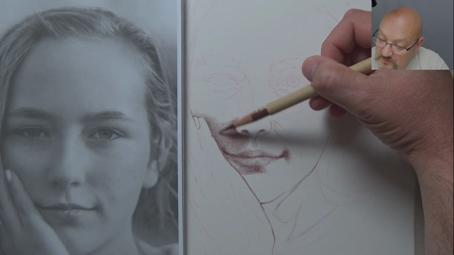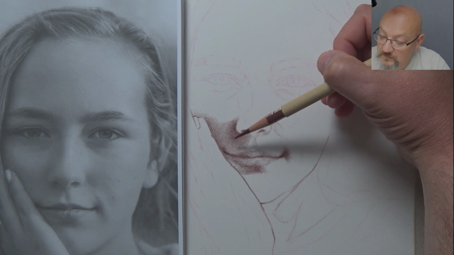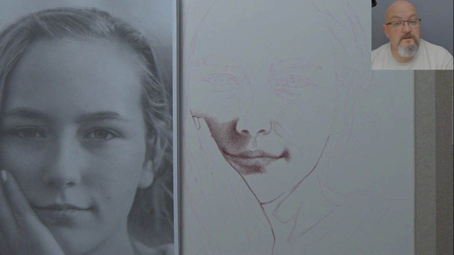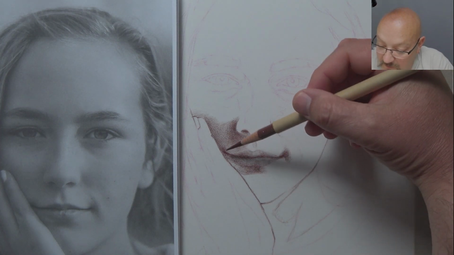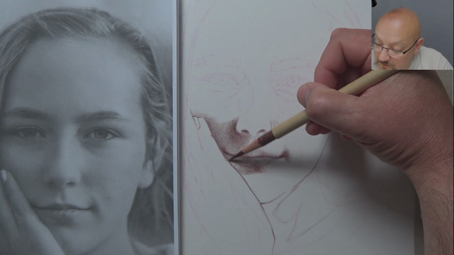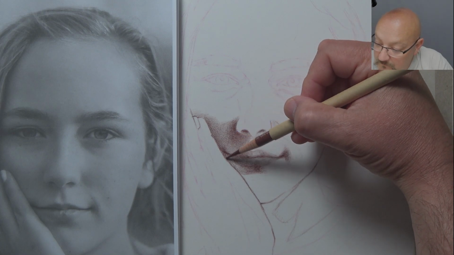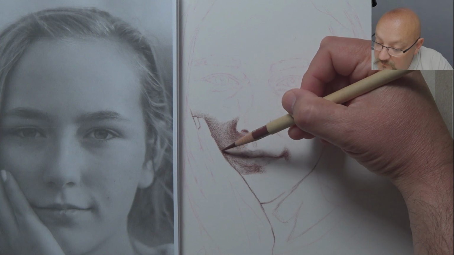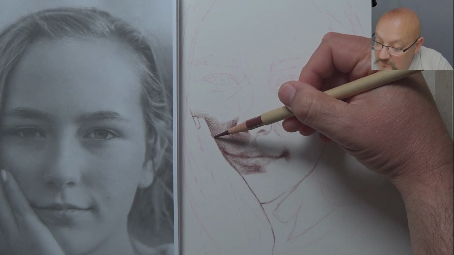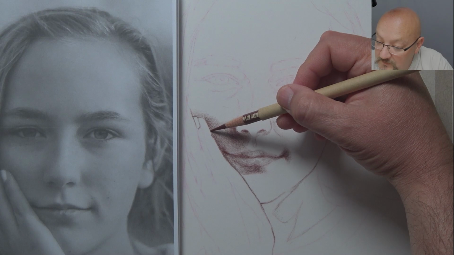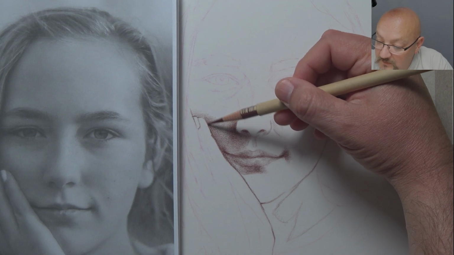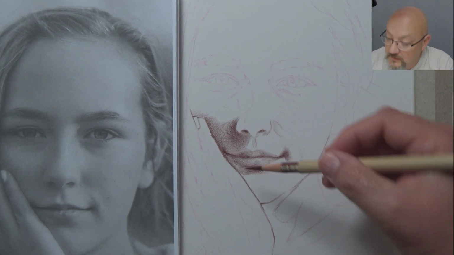So every time I put something down with this Caput Mortuum, it is adhering to the paper quite a bit. And there's a lot of pigment being added to the paper quite rapidly right now. It's enjoyable. It's really great when you're starting out like that and you're getting a lot of pigment on the paper.